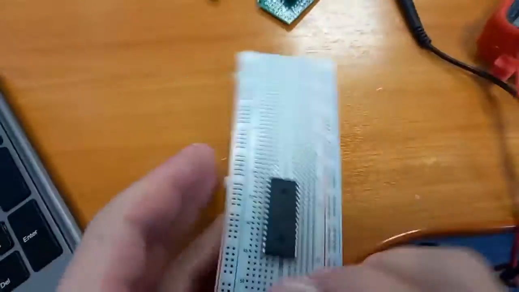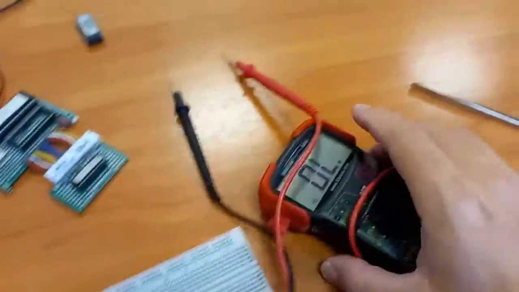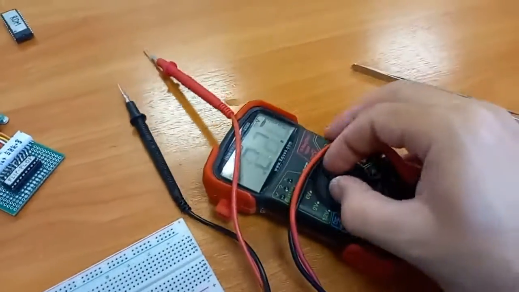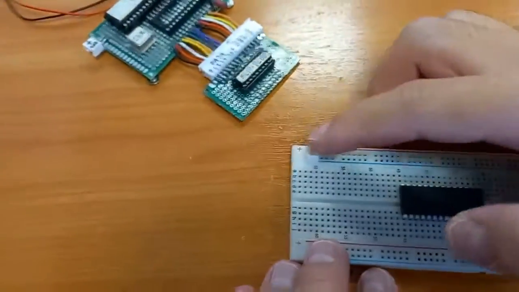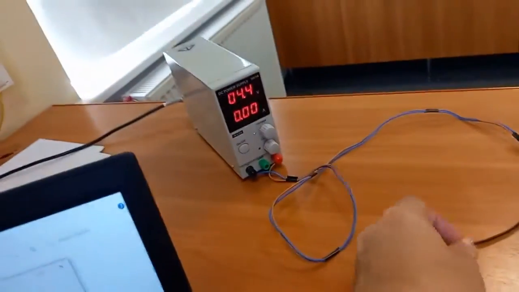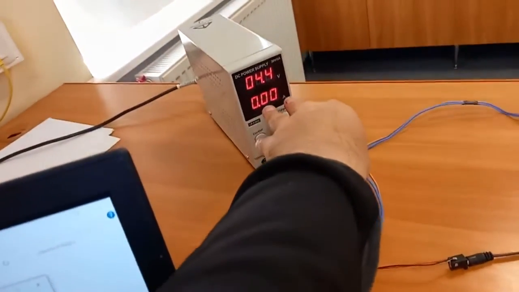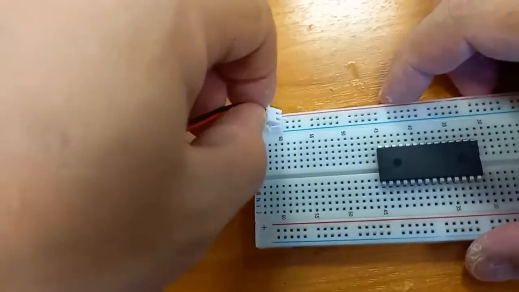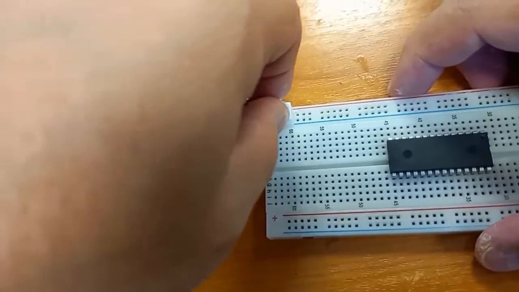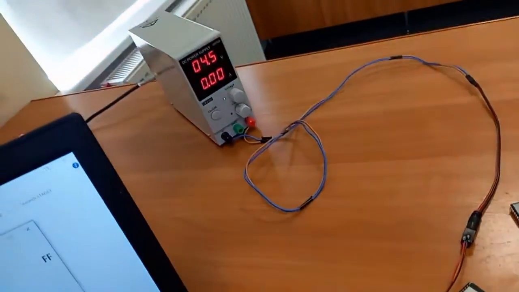Now we're going to join, we put voltage here, 4.5 volts, because as I said, to program this chip you will need some more voltage, not 3.7 volts like in the first video, but some more voltage here, 4.5 volts.